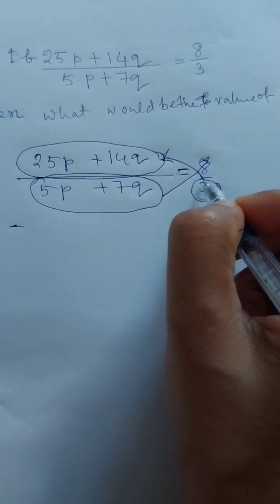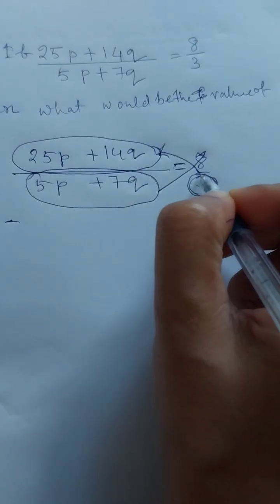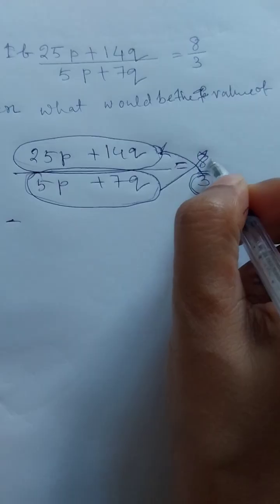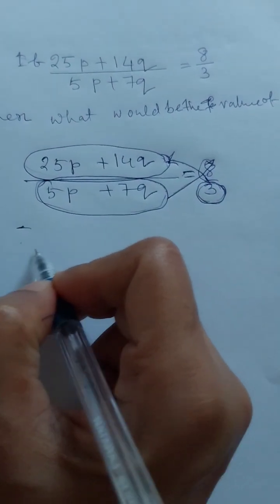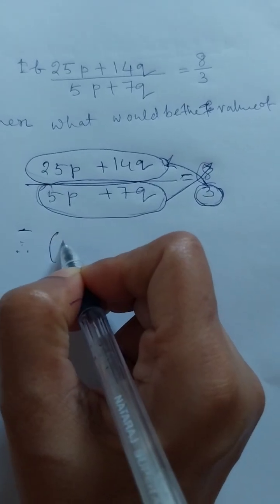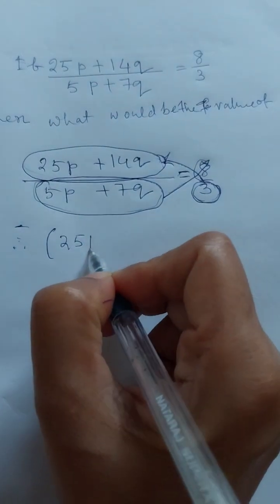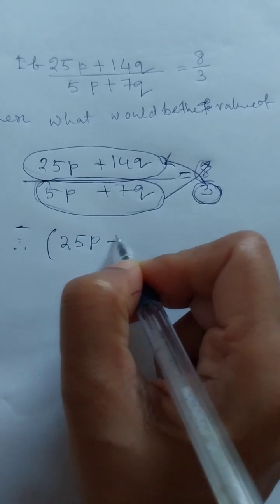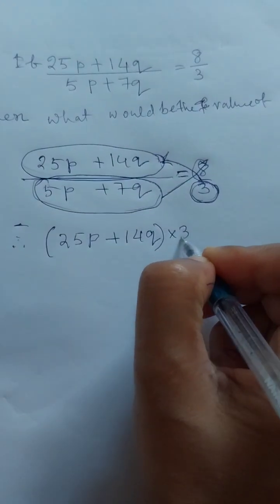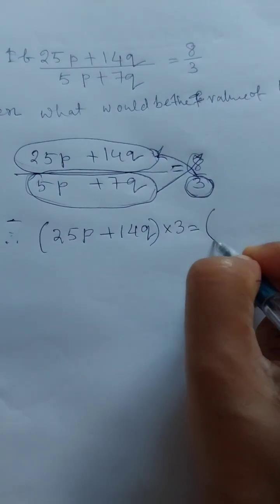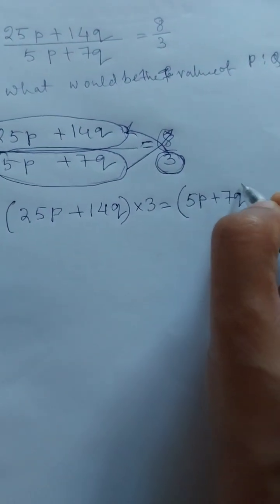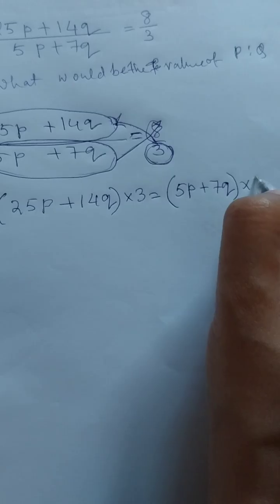So therefore this number would be multiplied to the whole of this, and this whole portion would be multiplied to the number 8. Then let's simplify. Let's put the bracket first, so as not to get confused. (25p + 14q) multiplied by 3 would be equal to, we'll put a bracket again, (5p + 7q) multiplied by 8.